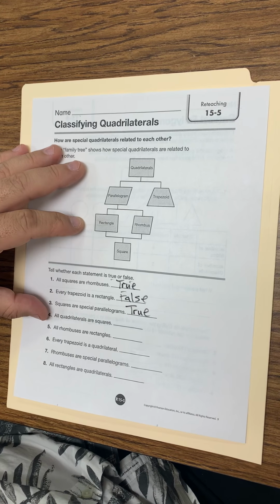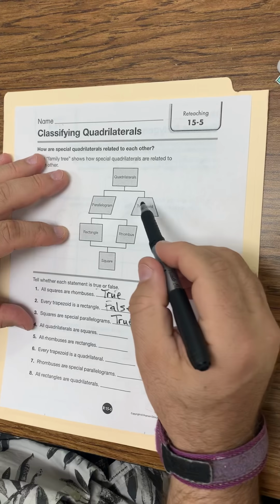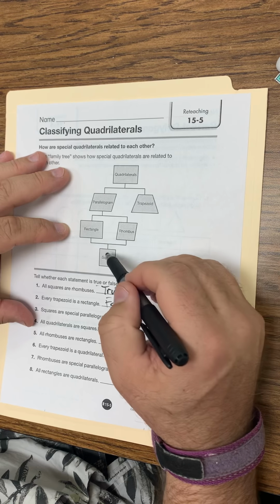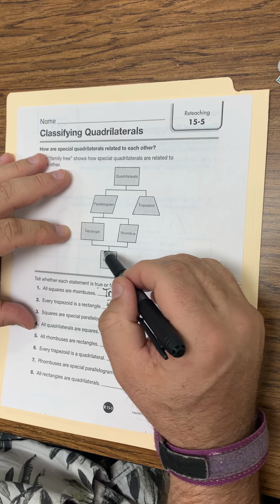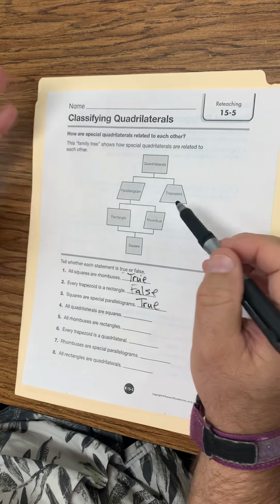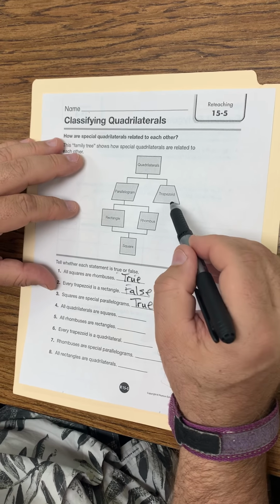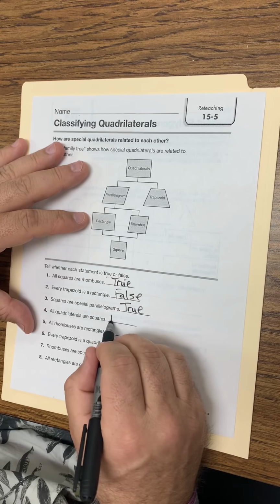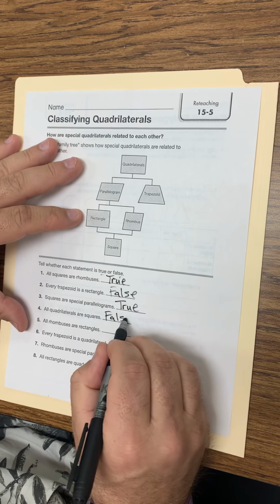All quadrilaterals are squares. No. What proves that to be false very quickly is the trapezoid. Remember, a square has four equal sides and four 90-degree angles, right angles. There's only one pair of parallel lines with a trapezoid. A square has two pair of parallel lines, so that is false.